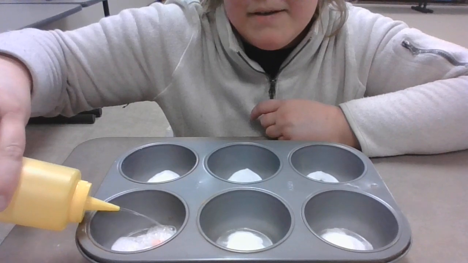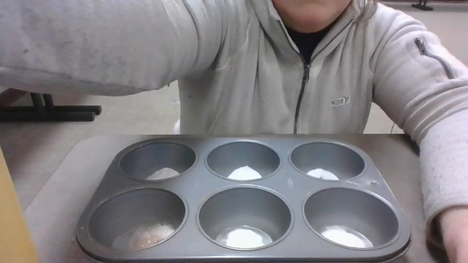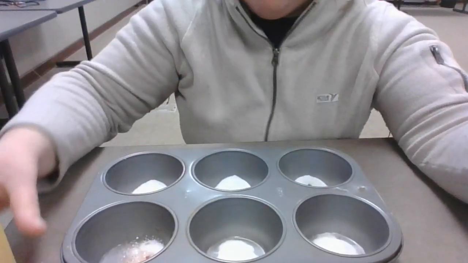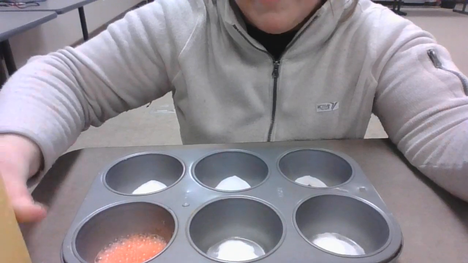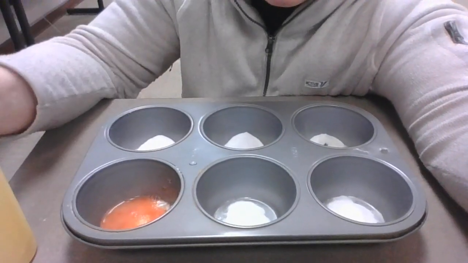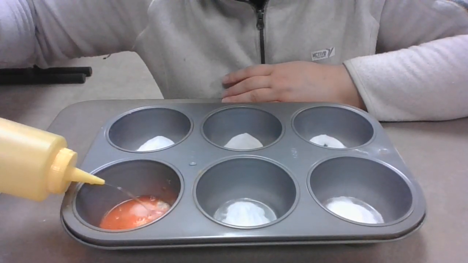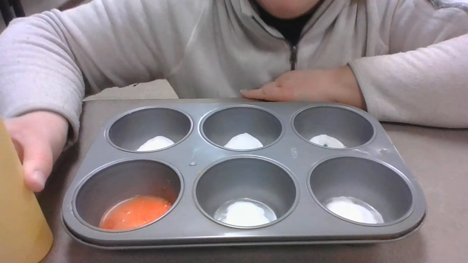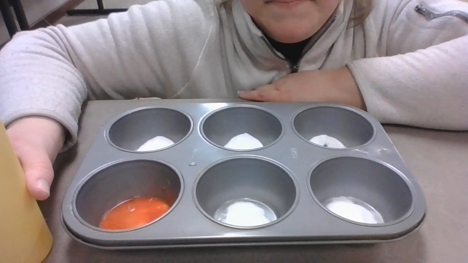Hopefully you can see that. Oh, I might have to. There we go. Can you see that now? What color is it? It's red. How did I do that? I did it by magic.